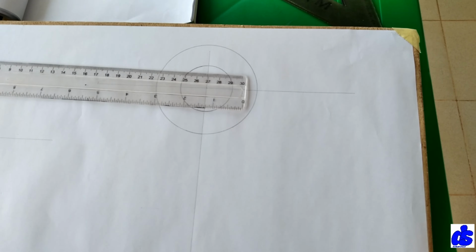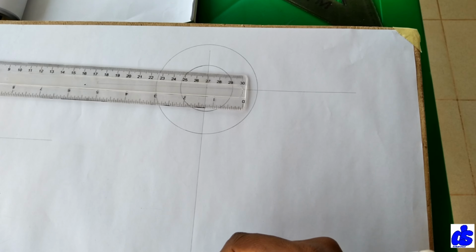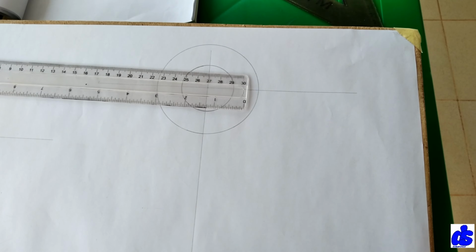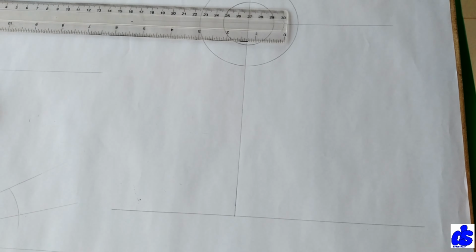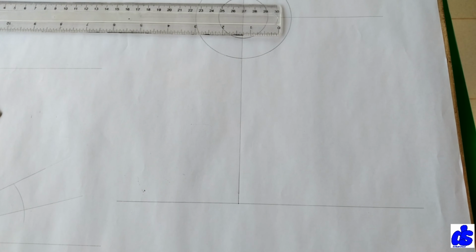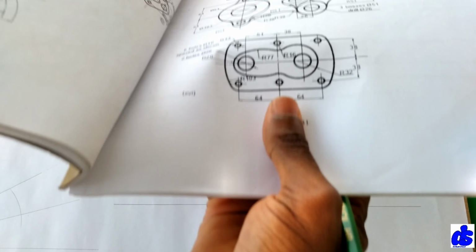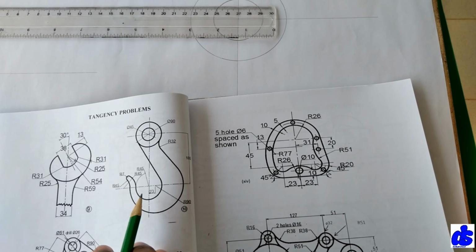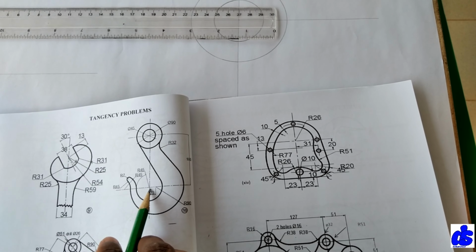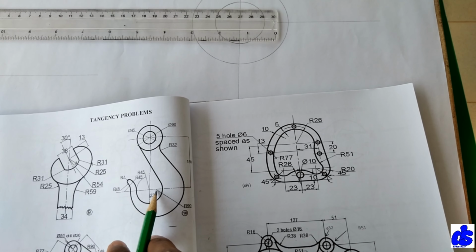So let's draw the horizontal line at that point. Oh, that's gone even. This is better. Now I'm given that this has a radius of 45, radius of 90, 20 millimeters from that side.